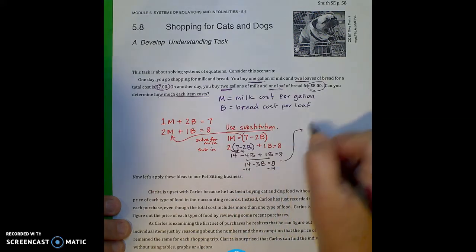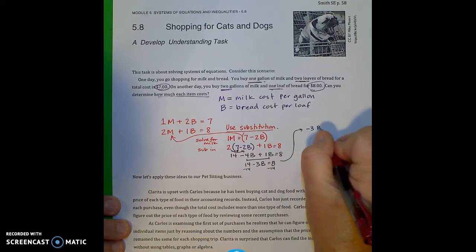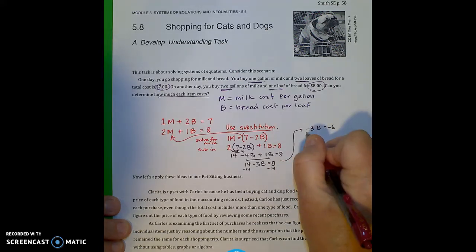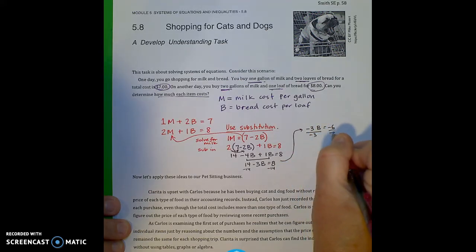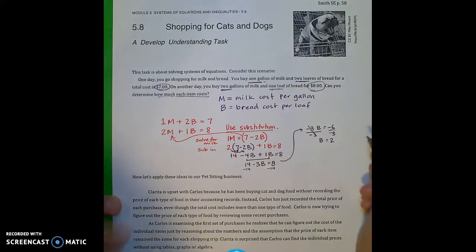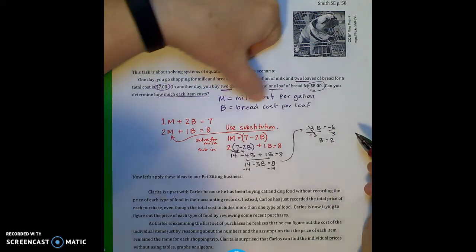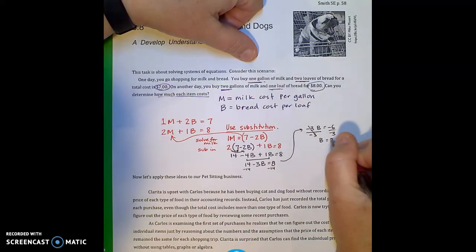This gives me negative 3b equals negative 6. Divide by negative 3 on both sides. I get b equals 2. And it should be positive because you can't have negative prices. So b is 2. What was b? The bread cost per loaf. So the bread is $2 per loaf.